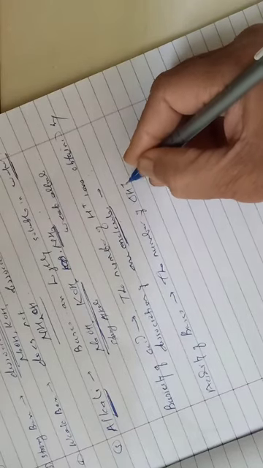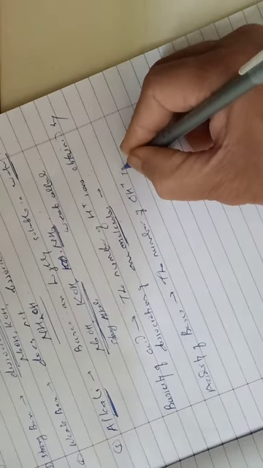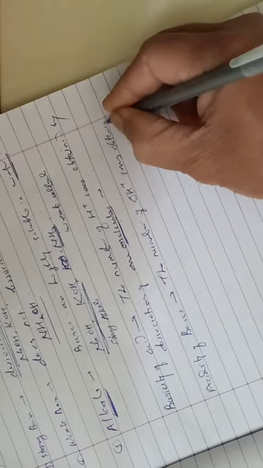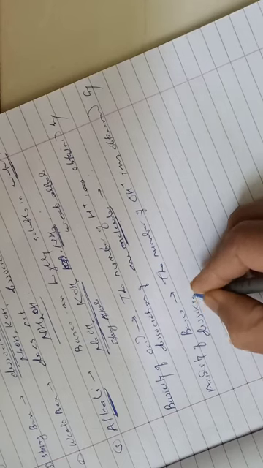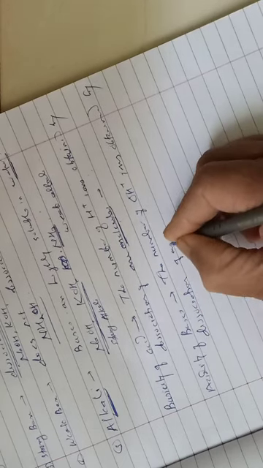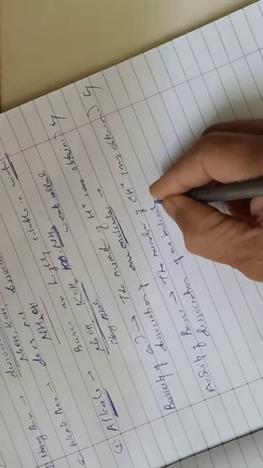That was the basicity. And the acidity of bases means the number of OH ions obtained by dissociation of one molecule. That is called the acidity of a base.